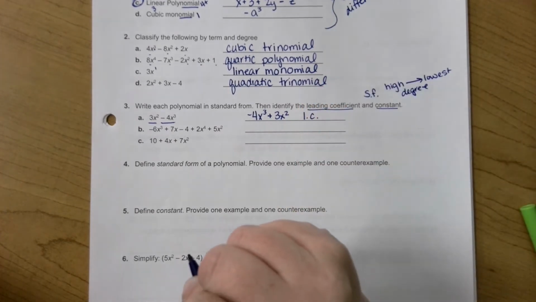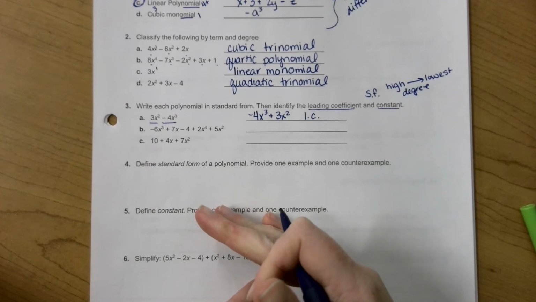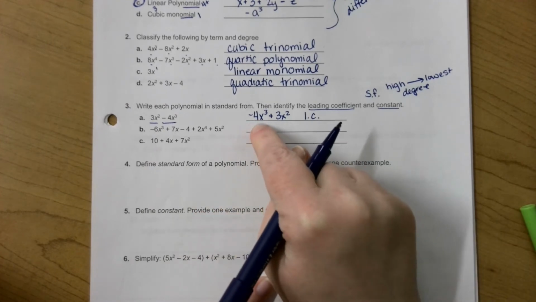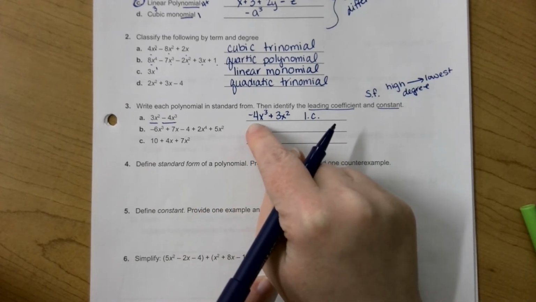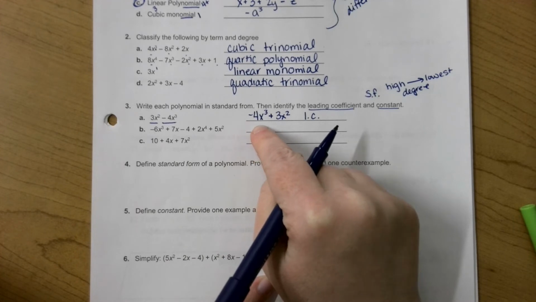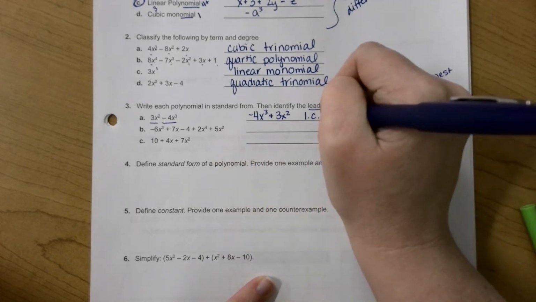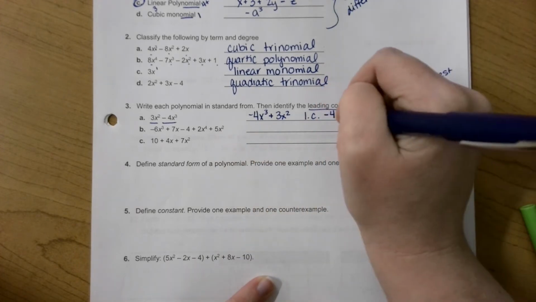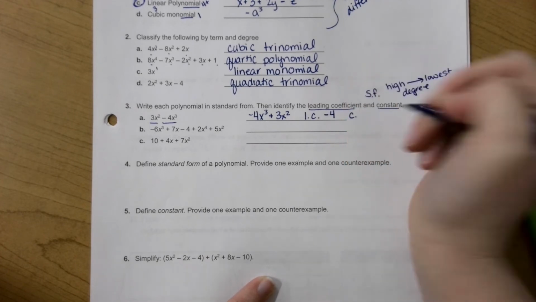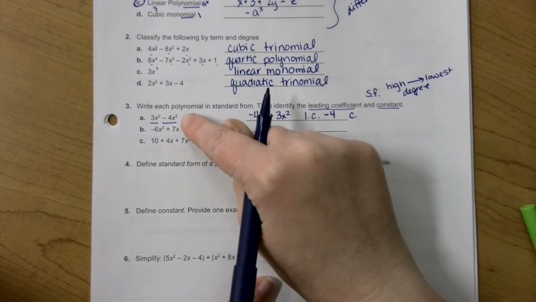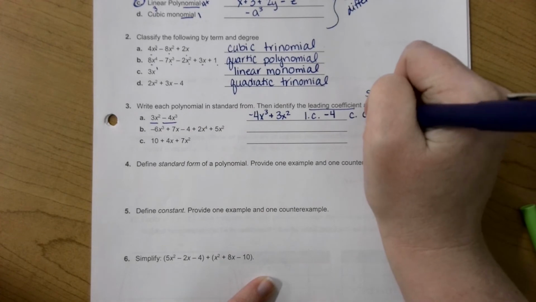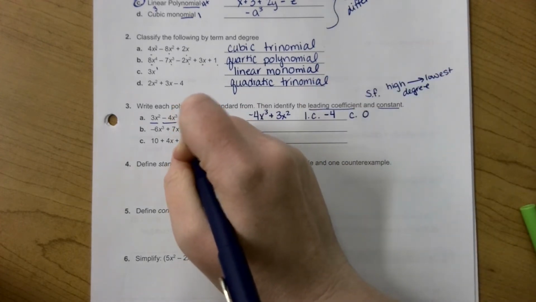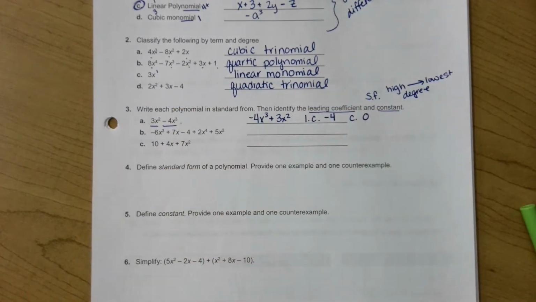Okay, my leading coefficient would be the number in front of the very first term, or my very first coefficient, basically. So we have a negative 4 in front of everything. So that's my leading coefficient. And then constant would be my number without a variable. And there isn't one, so our constant is 0, because pretty much I can put a plus 0 at the end and it would not change anything.